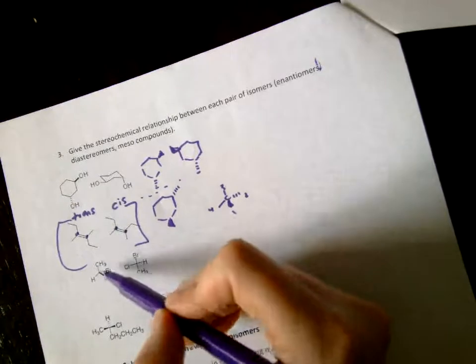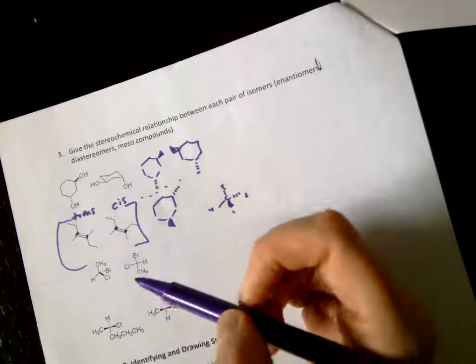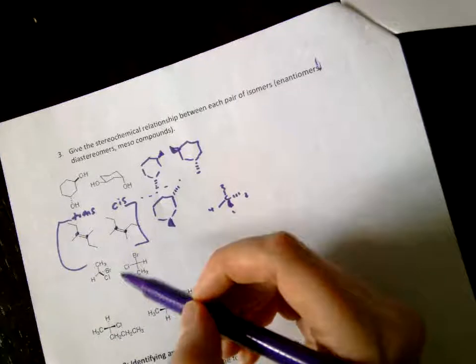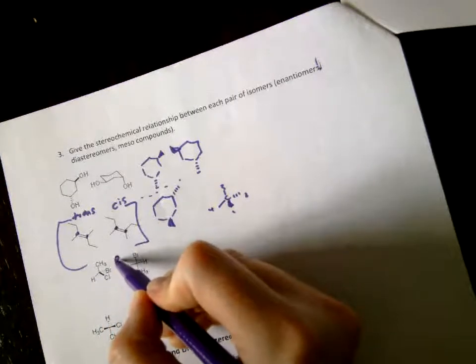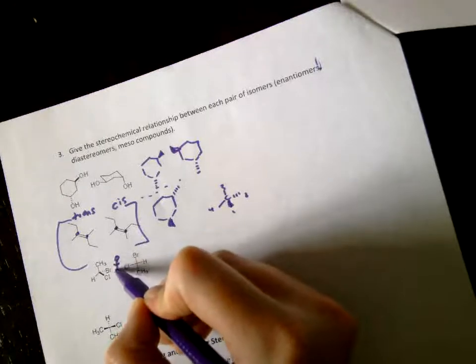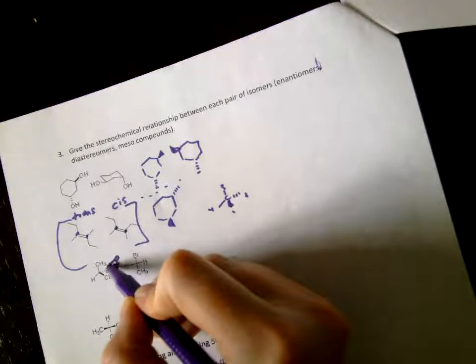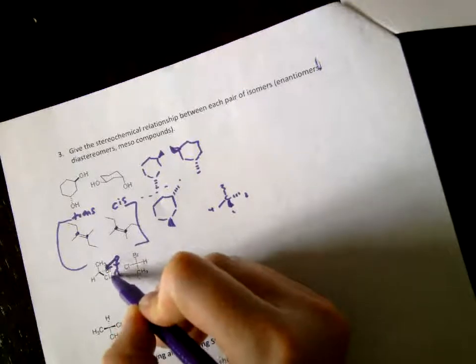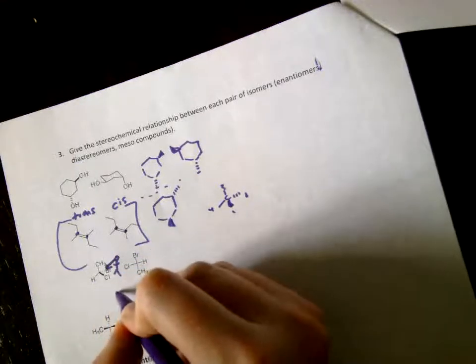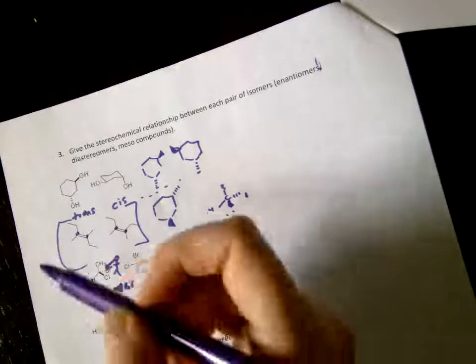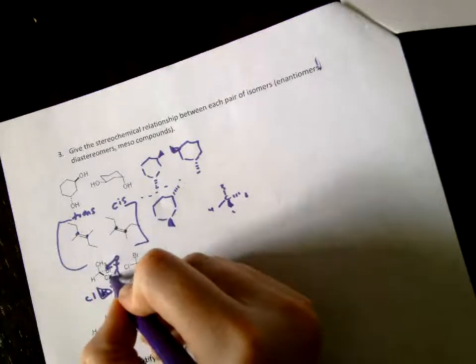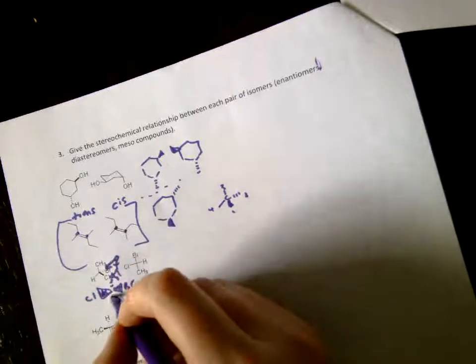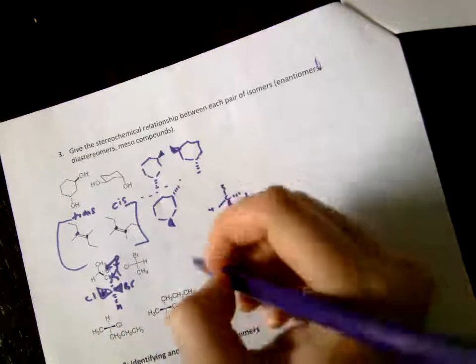Okay, now this one's a little difficult. I'll tell you that it's easier for me to imagine wherever the lowest priority group is, I stand on the opposite side of that. So I imagine like I'm standing here. This is my little person. And they're looking directly at this molecule between the bromine and the chlorine. So from that angle, it looks like the bromine would be coming out on my right. The chlorine would be coming out on my left. And the CH3 would be pointed kind of back away from me, and so would the hydrogen be pointed back away from me.